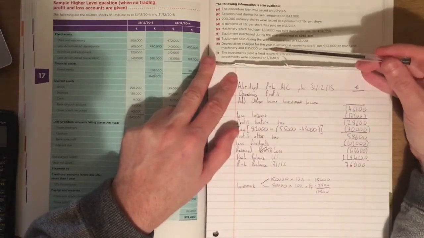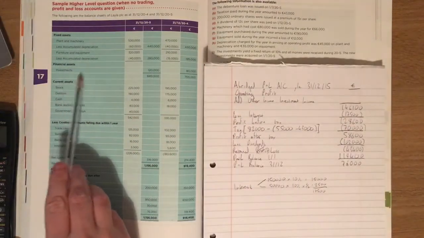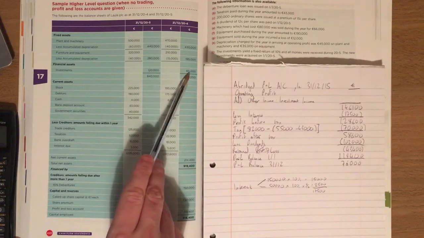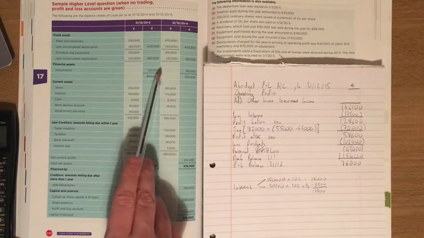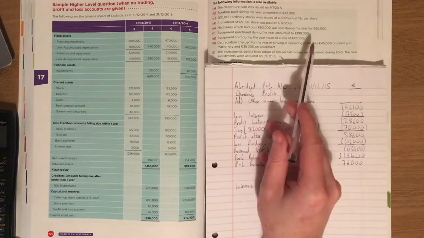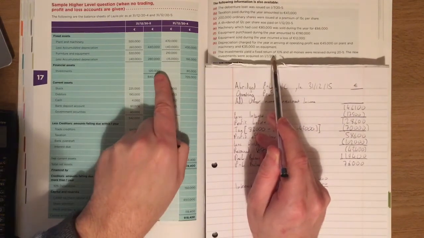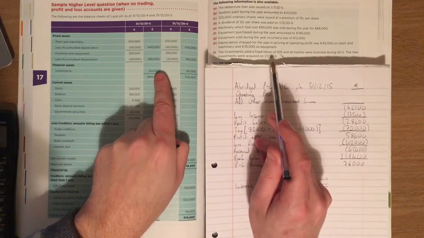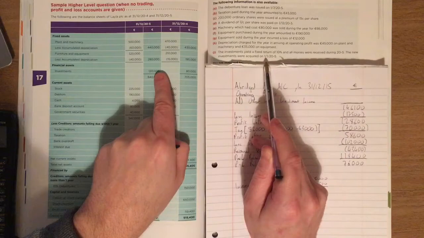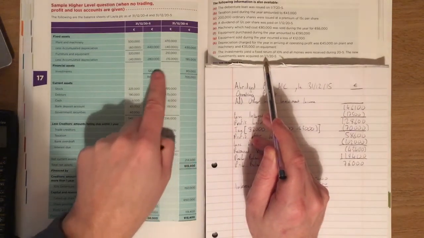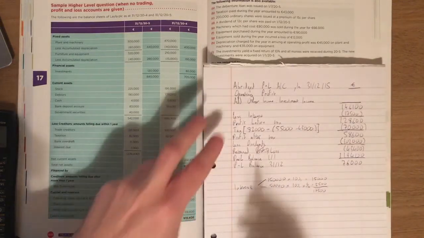So financial assets, investments in the balance sheet. Again, just watch out. It's 80,000 last year, it was 120 this year. So I bought new investments, but I'm told I got those new investments on the 1st of January. So it's going to be investment income on the 120,000 for the full year. If that said the 1st of March or something like that, I'd need to worry about when I got the extra investment income, and splitting it like I did for the interest. It's a bit easier here.